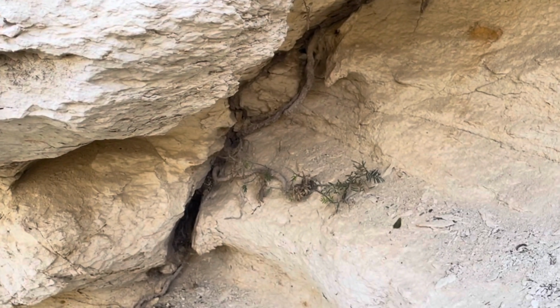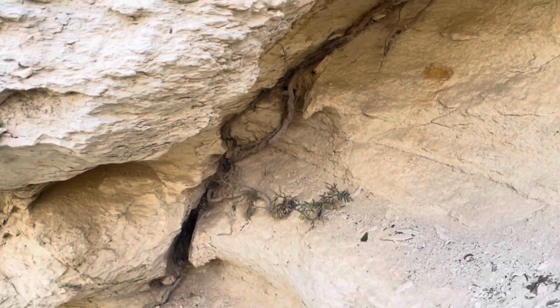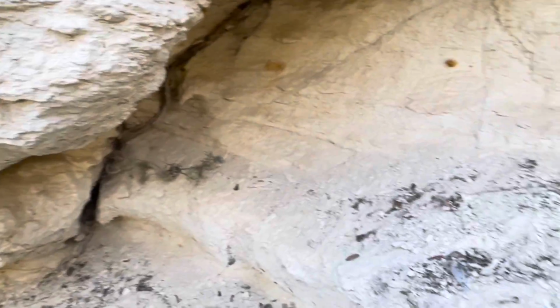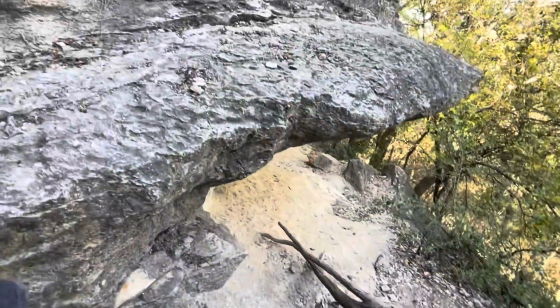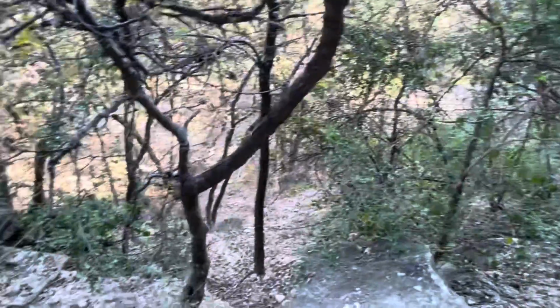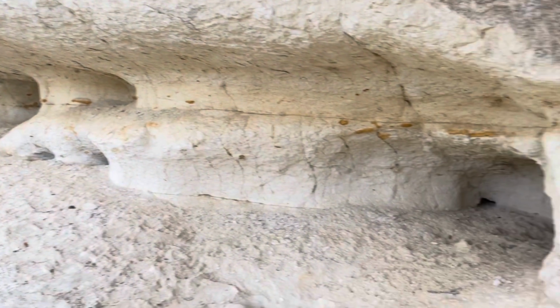Then we have some biotic weathering. Got a root coming through. And as we turn around, that's where we were, where those chemical changes were happening. It's kind of hard to see through the trees, but that is where the river and pond sit.